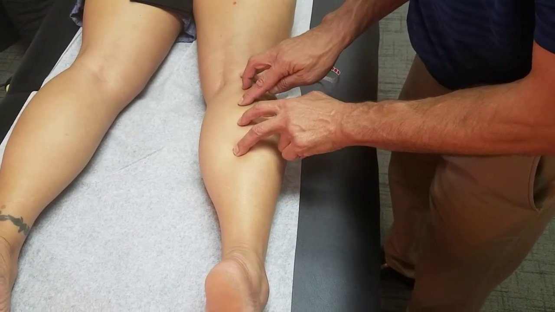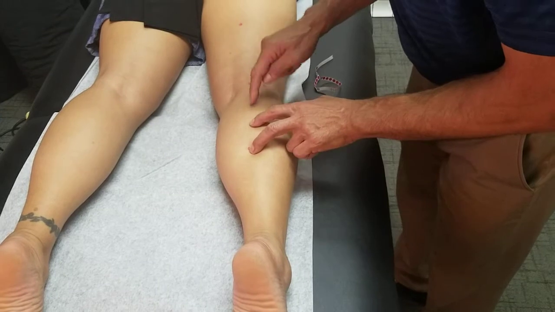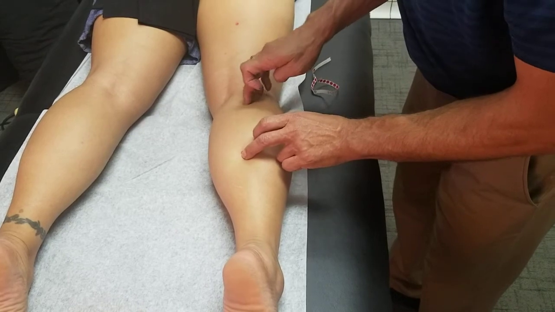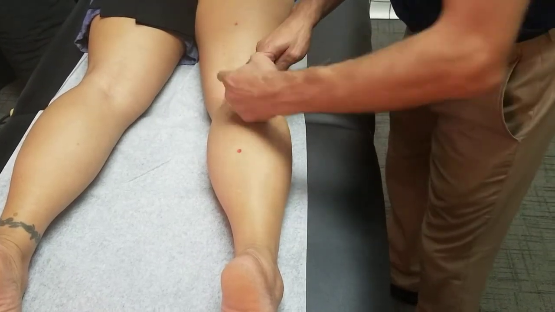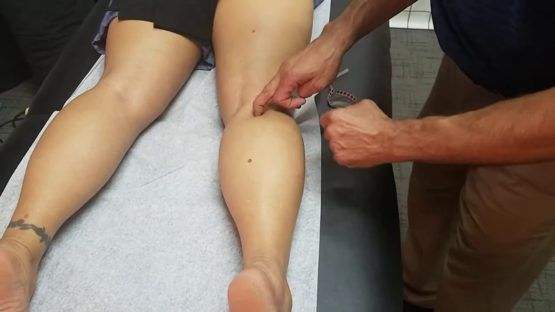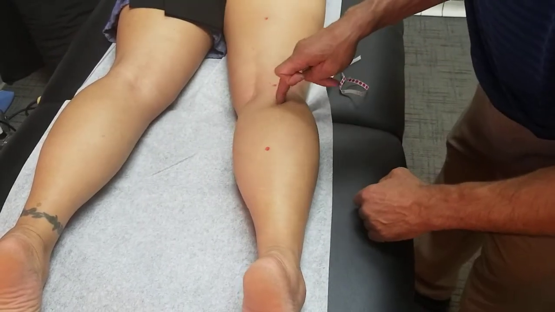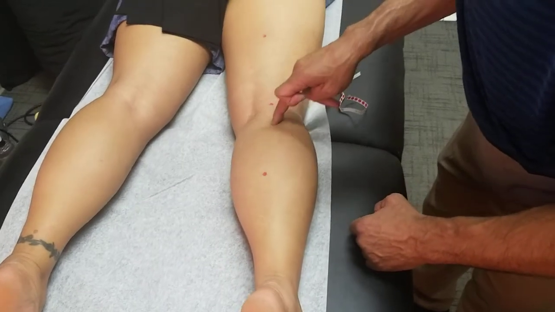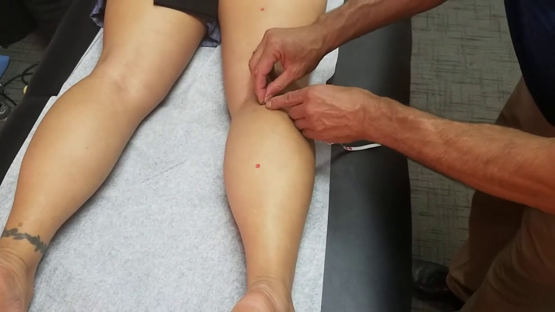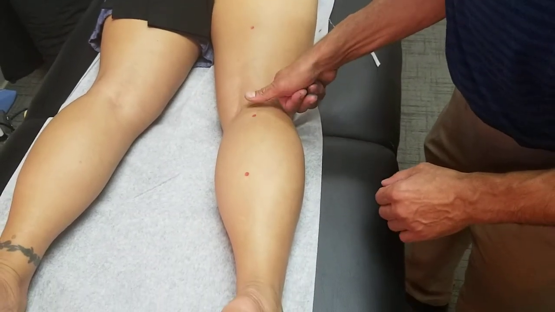Let's use this little point. So now we have 4 quarters. And then we can find that area on the same line, right through here, right there, between the two heads. The two heads actually cross the knee joint and attach behind it. The lateral head is going that way, and the medial head going that way. So there's a little bit of a divot here, which is usually a little tender. Okay, let's put our point here for bladder 55. It's a good point for a lot of local calf issues. It is approximately 2 below, as you can see here.